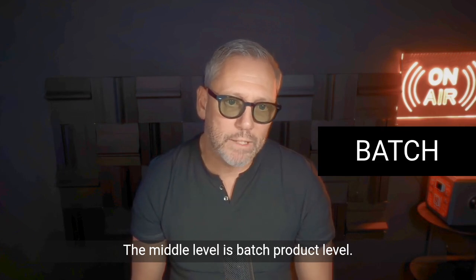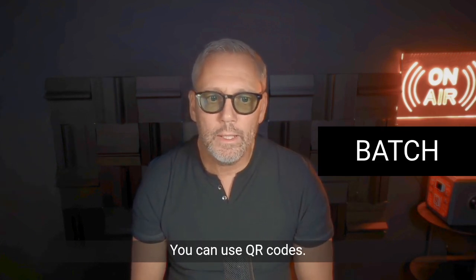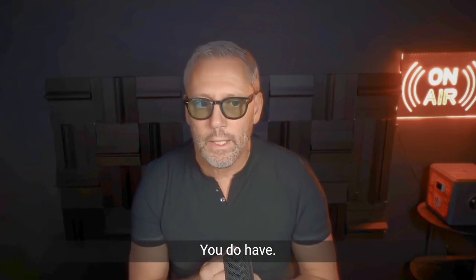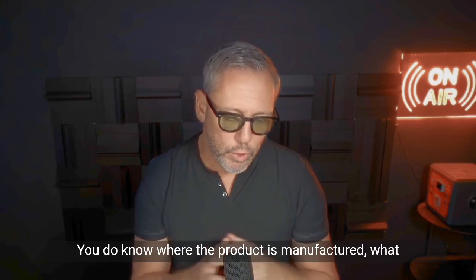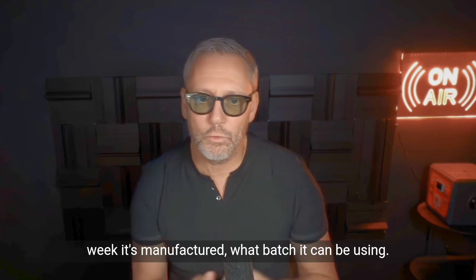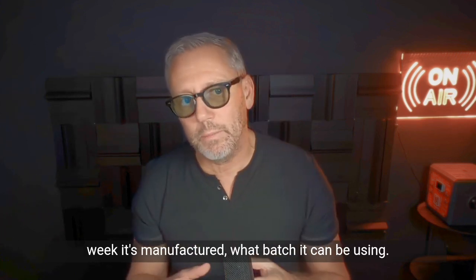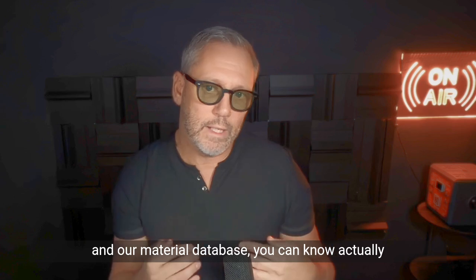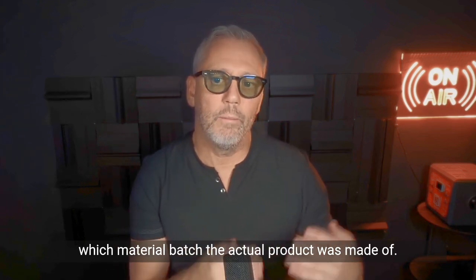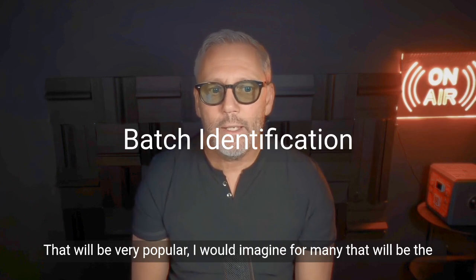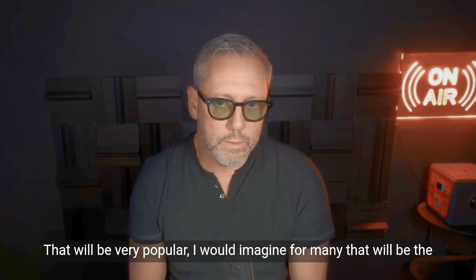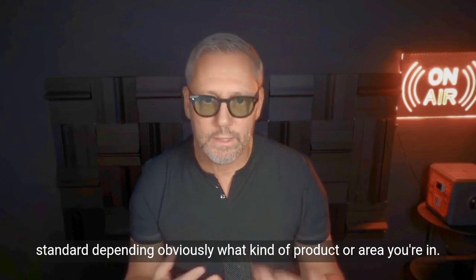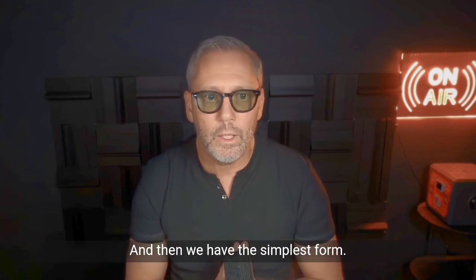The middle level is batch, product level. This is more simple. You can use QR codes, you can use NFC also. You do know where the product is manufactured, what week it's manufactured, what batch it can be using. And you could even have, with a material passport and our material database, you can know actually which material batch the actual product was made of. That will be very popular, I would imagine. For many, that will be the standard, depending, obviously, what kind of product or area you're in.